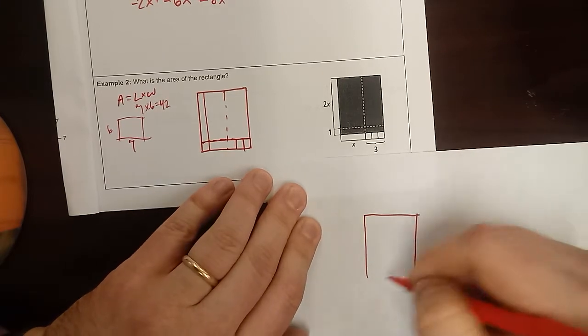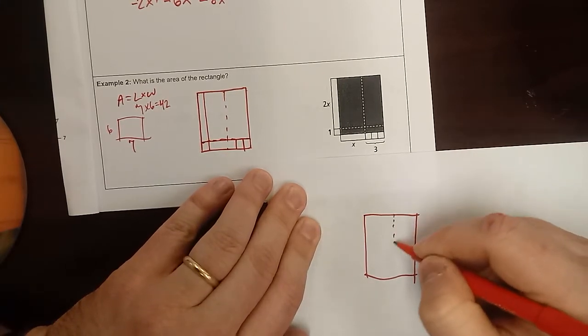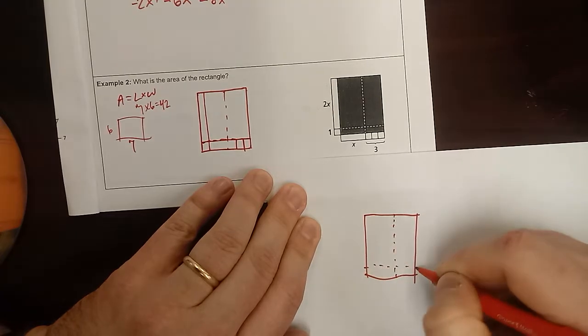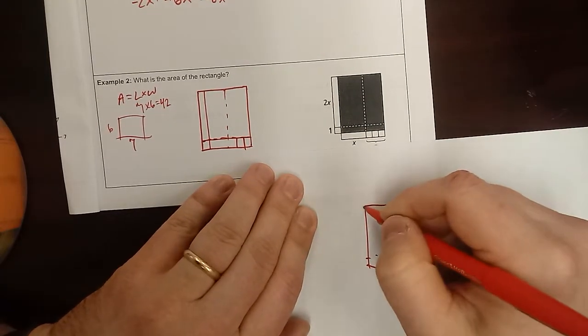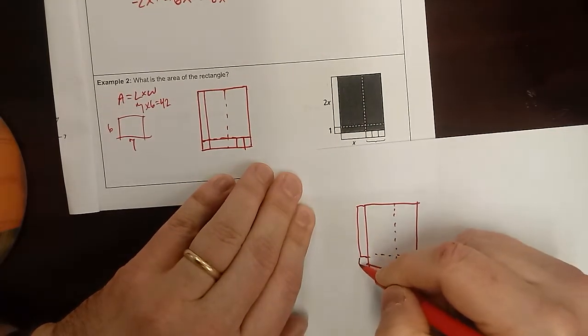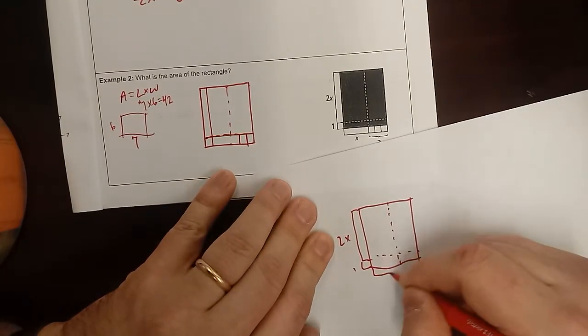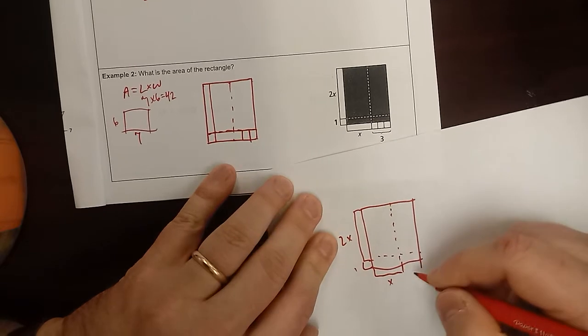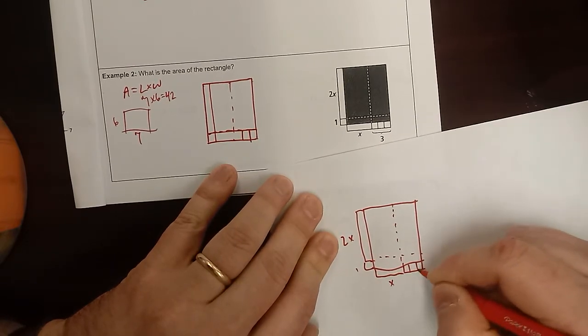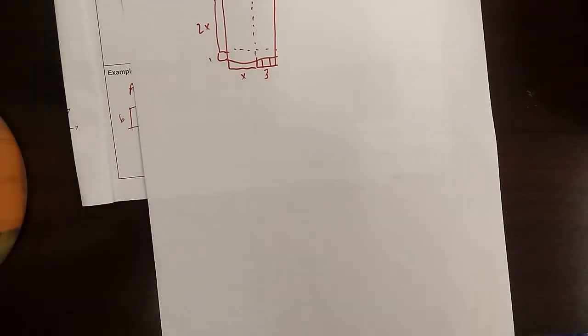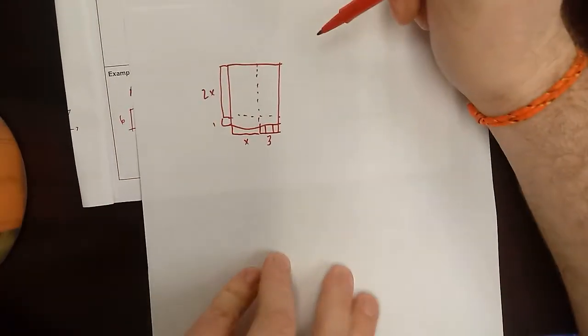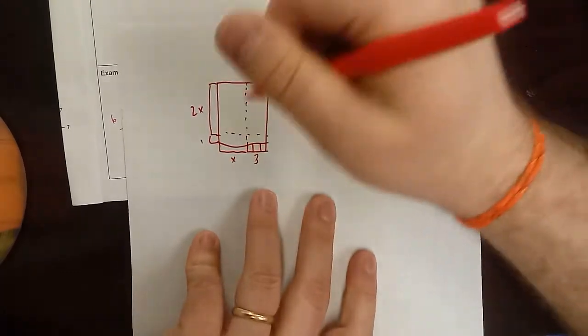So here's our rectangle. And then so this was 2x, this was a 1. So this is a 1, this is a 2x. And then down here, this is an x, and this is a 3. So what we can do is we can actually find the area of the little mini rectangles inside here. And if you don't know what I'm talking about, I'm going to show you.